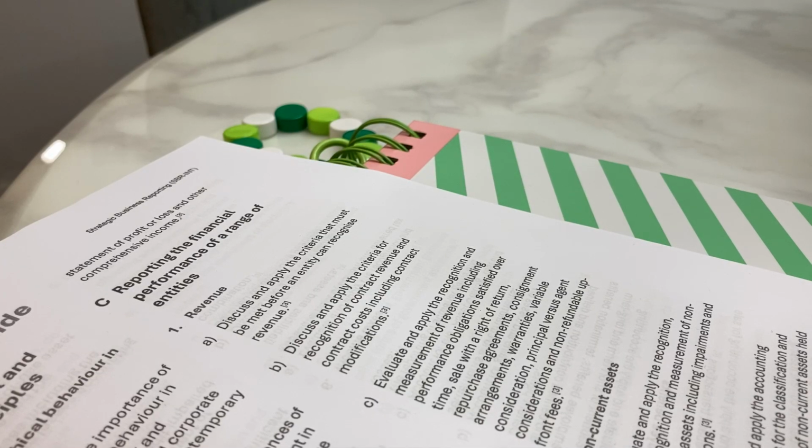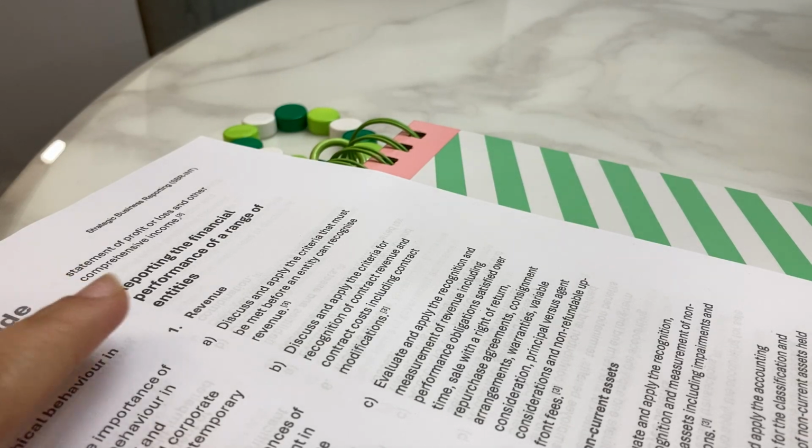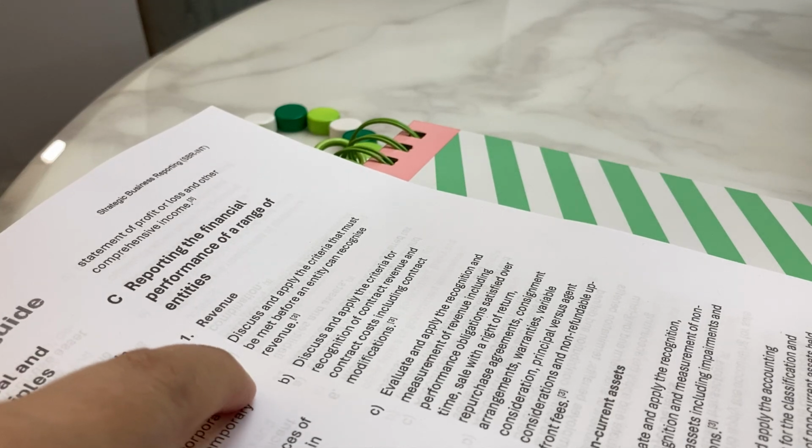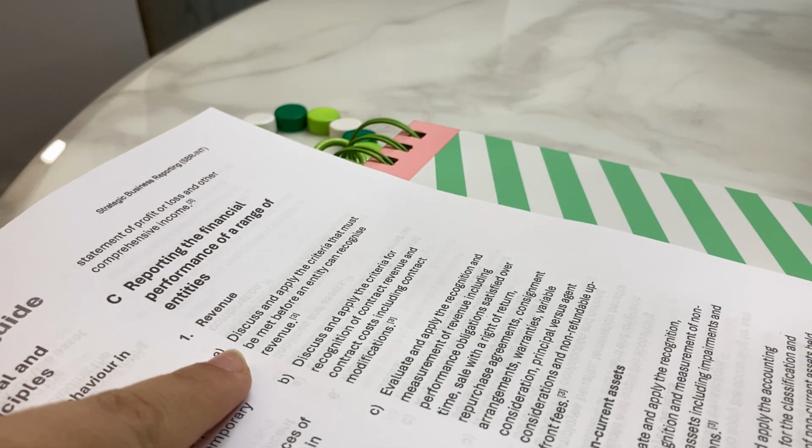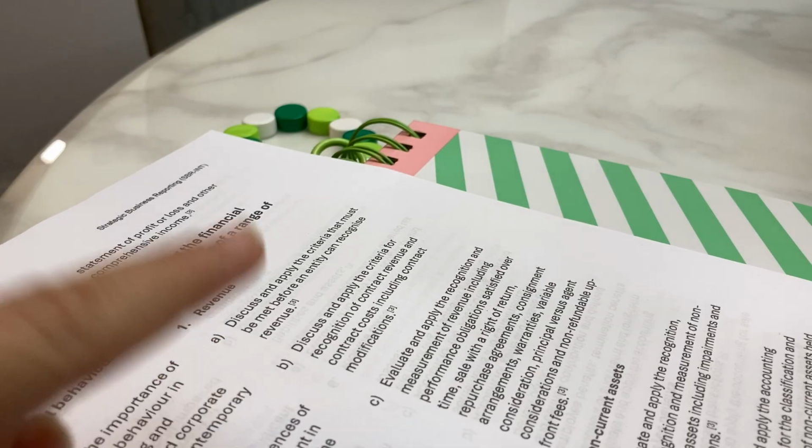Now, all of these 5 steps, basically they are a checklist. So we can't just record revenue because we've made a sale. IFRS 15 tells us exactly what to do and how we follow these 5 steps. Now, the only thing is, for C1A, that's the part that I was explaining, we need to master IFRS 15 for SBR, very important. However, this is just a very minute part of the SBR, which is just C1A that I've discussed.